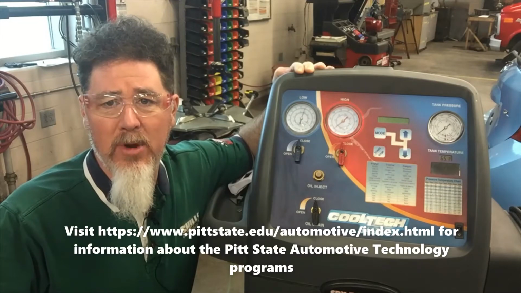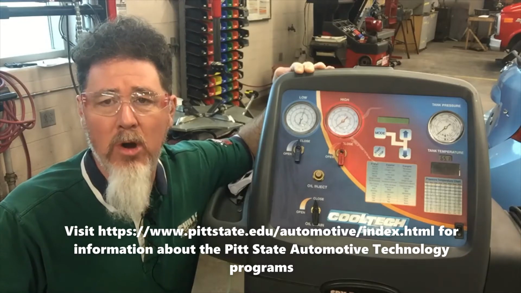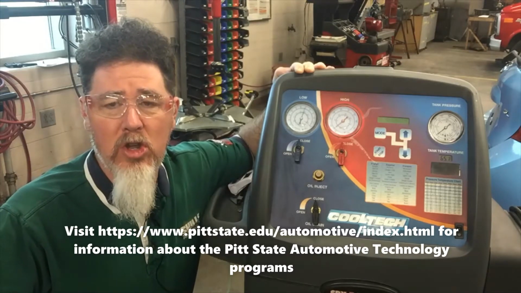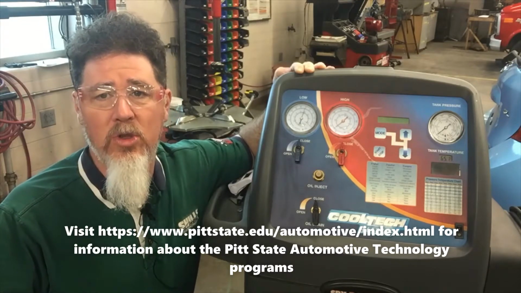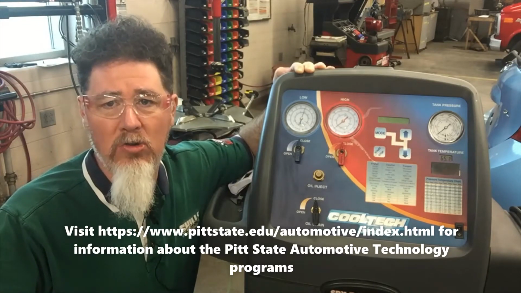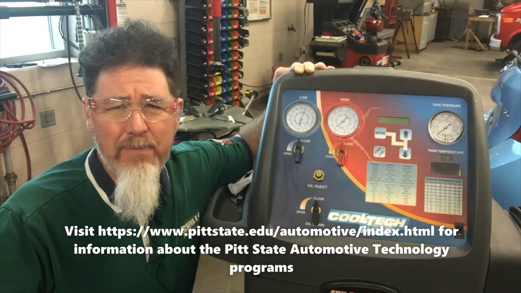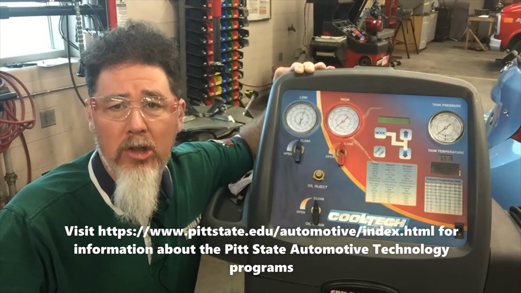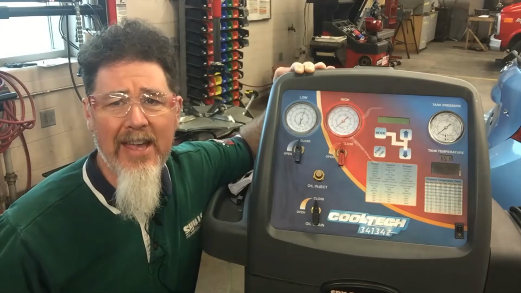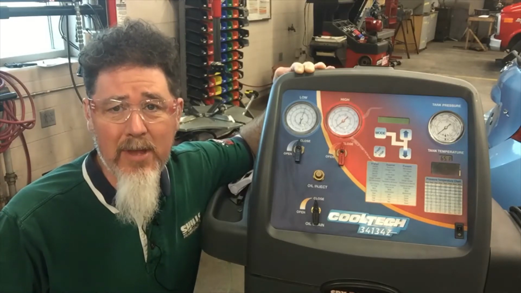Today we are in the Automotive Technology Lab, and this is part 2 of how to find a restriction in your AC system. On part 1, we showed you a low side restriction in the TXV, between the high side and the low side service port of the system. So that's an easier restriction to find. I mentioned in the first video that depending upon where your service ports are and where the restriction is, it's sometimes a little bit harder.